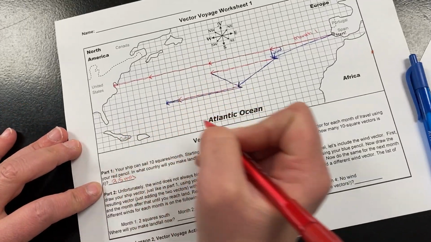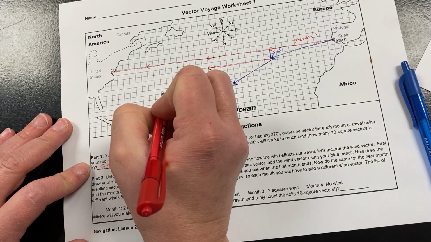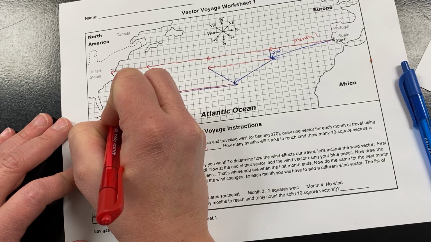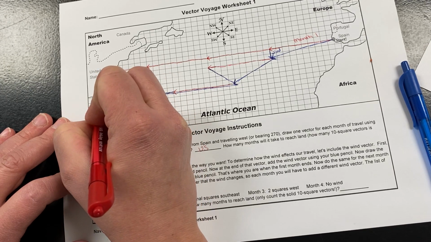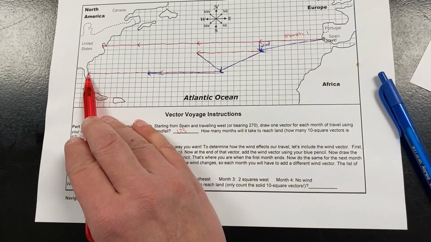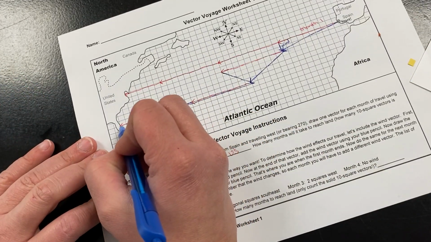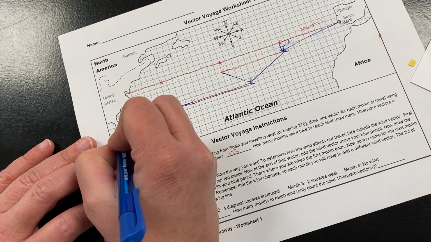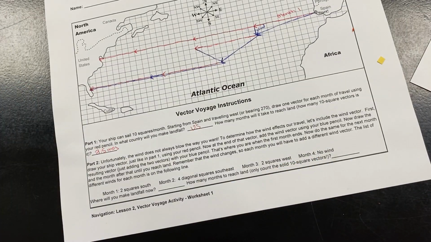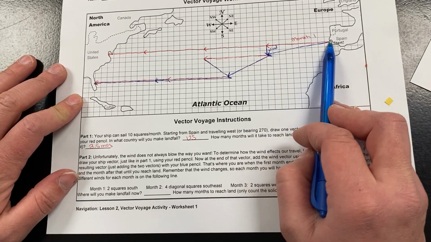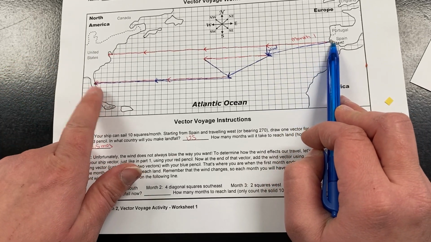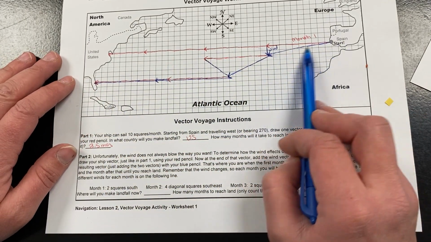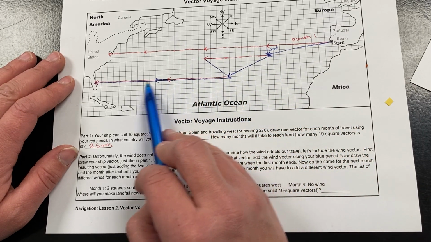So we're going to go 10, and we make landfall. There is no wind, so that is also our resultant vector too, if you choose to draw it in. Now our resultant vector overall, if you're going from start to finish, would be from the start directly to Florida. That would be our final resultant vector. But if we're going month by month, then these blue ones would be our resultant vectors.